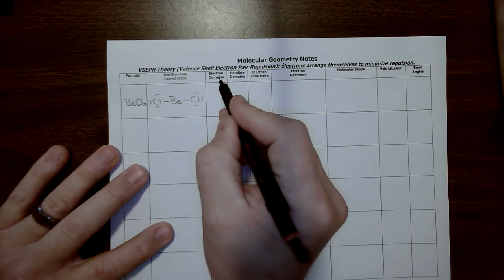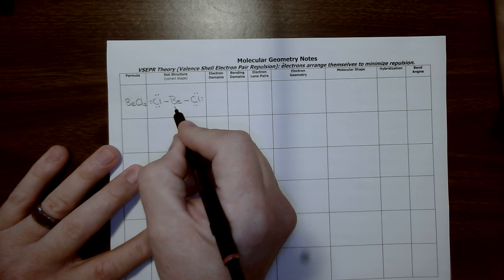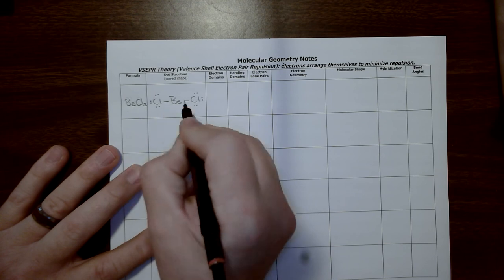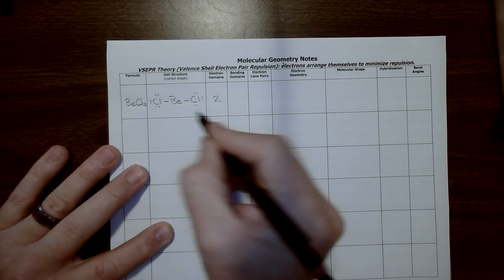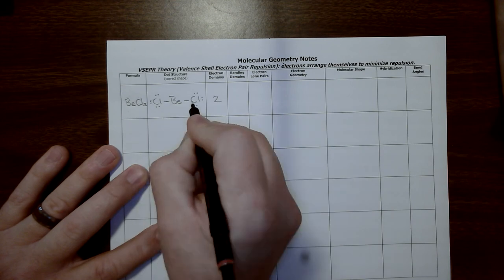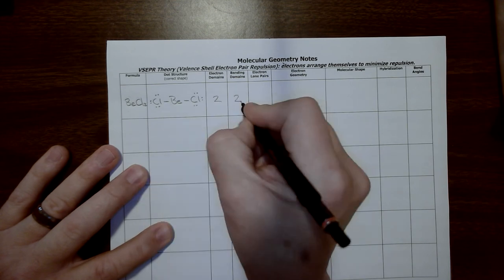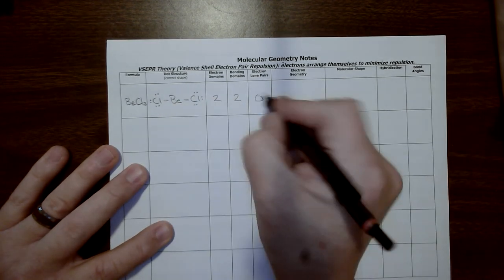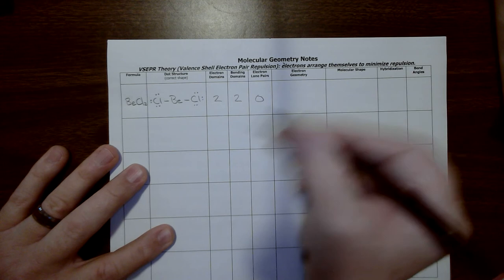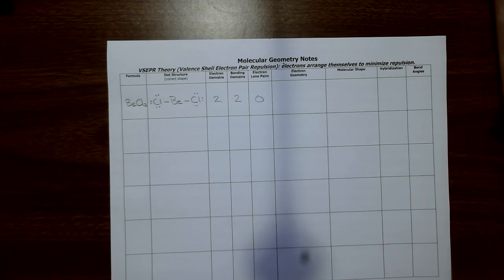Now, if I look at electron domains around the central atom, we've got 1, 2. Those are electron domains. So there's 2 electron domains. We also have 2 bonding domains. And then the center atom does not have any lone pairs. Now, what this looks like is I have the molecule right here.